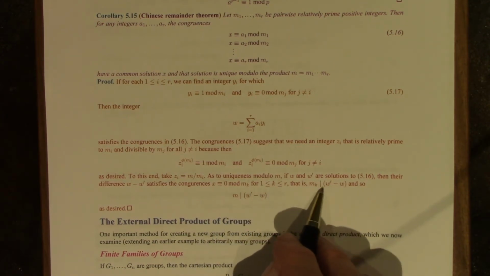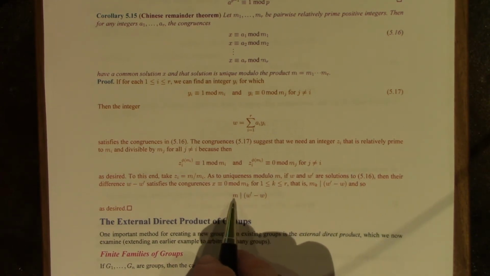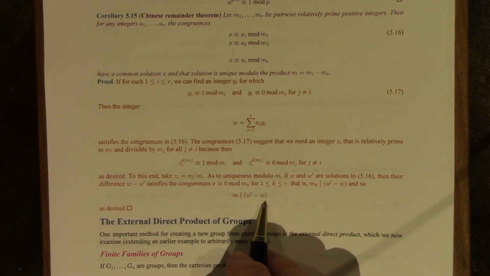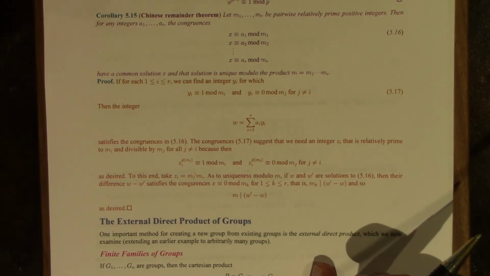In other words, mk divides this difference, and so m divides the difference. And that tells us that w prime and w are congruent mod m.